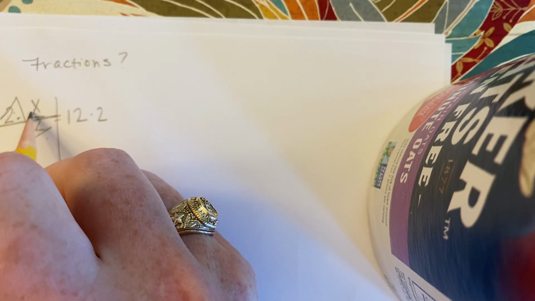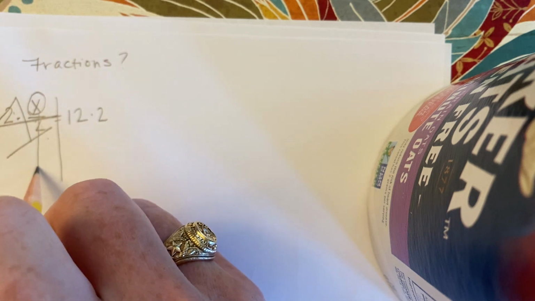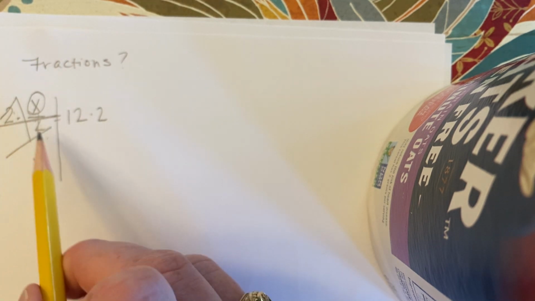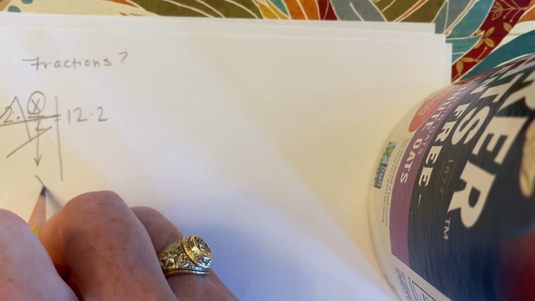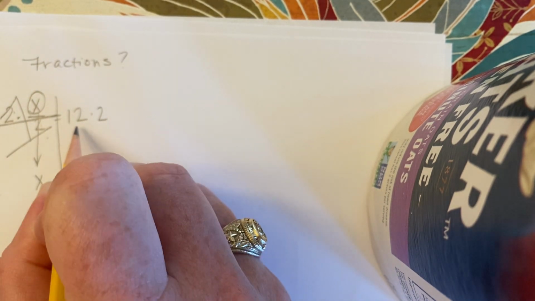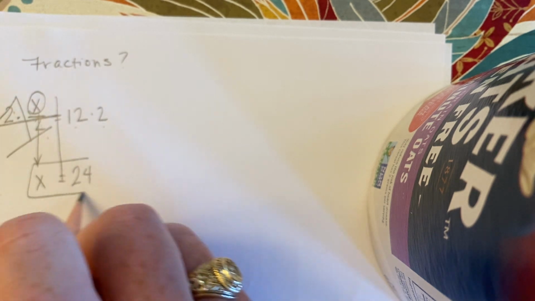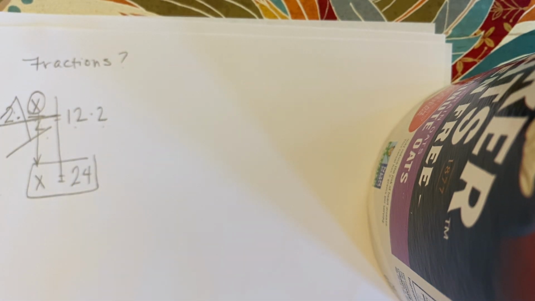Okay, so what that allows me to do is drop my variable by itself. What I see here is 1x. Okay, only 1x. So I'm going to drop that x, and I get to bring down 12 times 2, which is 24. Okay, so that's not too scary, and that's one type of fraction that we see.